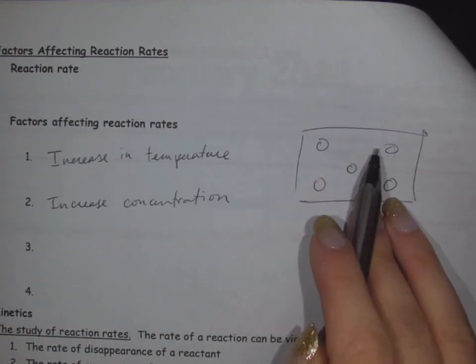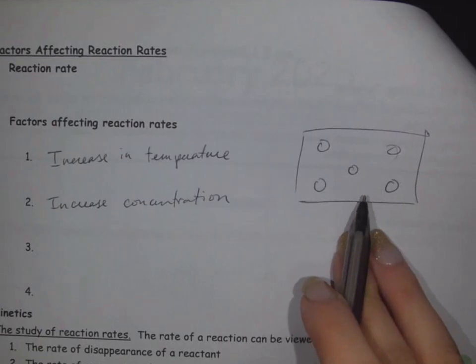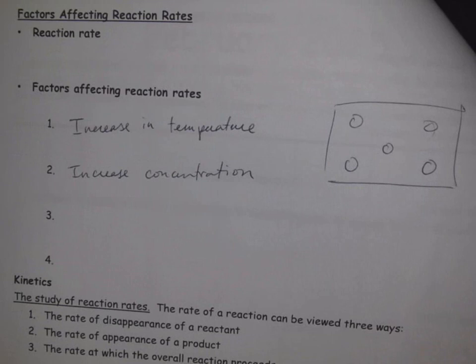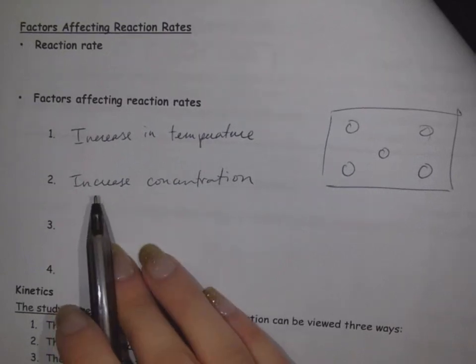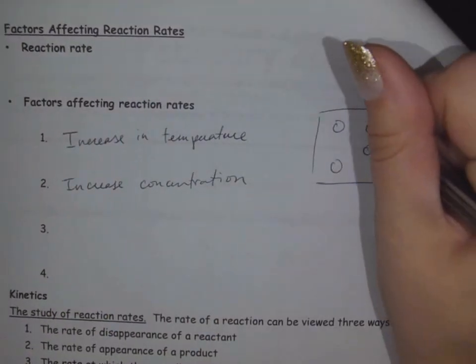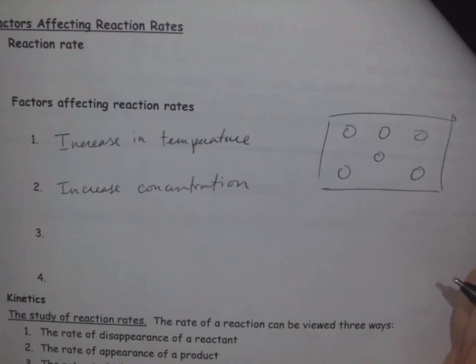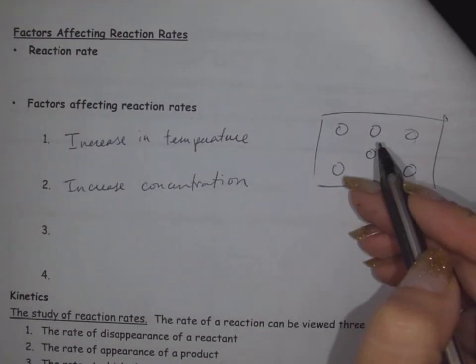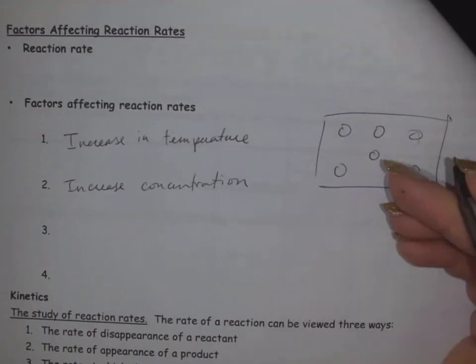If they're moving faster, then they're more likely to run into each other, and the energy of those collisions is higher. If we increase the concentration, that means we're going to put more bumper cars in there. As soon as we put in more bumper cars, more collisions happen. So that'd be an increase in concentration, more stuff in the same given space.